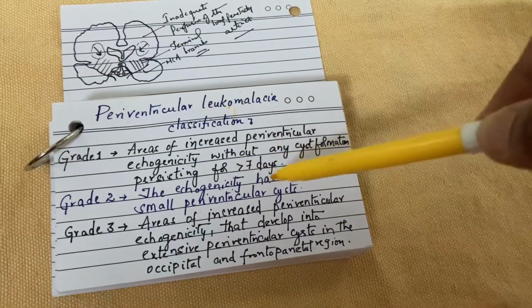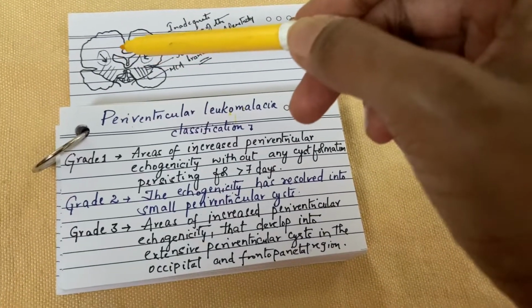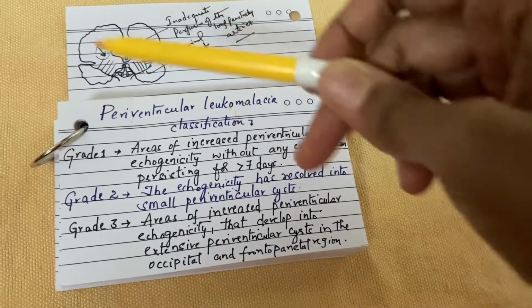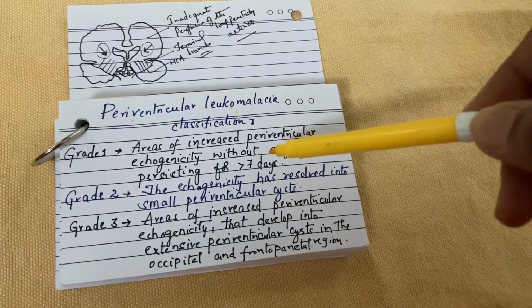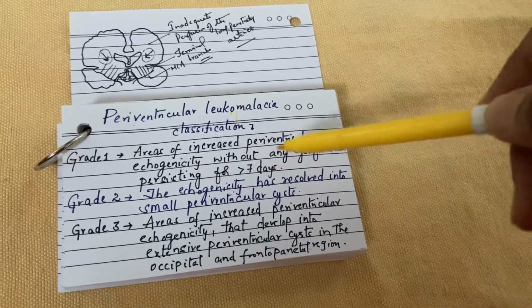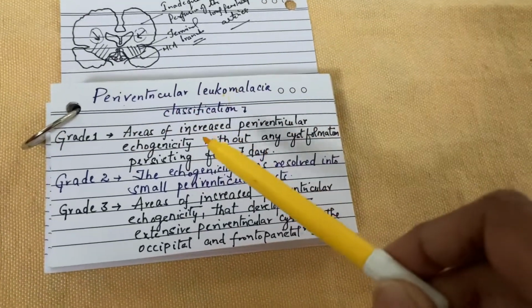Why do we have to look for more than 7 days? Because even normal babies and preterm babies have a periventricular flare, which persists for less than 7 days. So when you do a scan on a preterm baby, you see periventricular echogenicity. Again you do a scan after 7 days. If this persists for more than 7 days, then it is grade 1 periventricular leukomalacia.